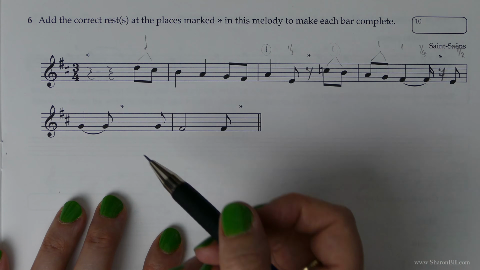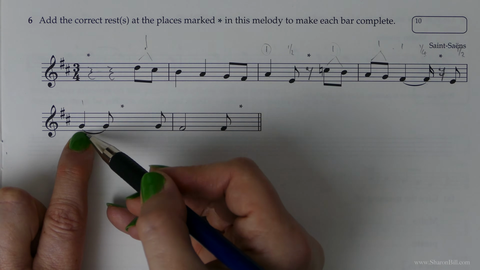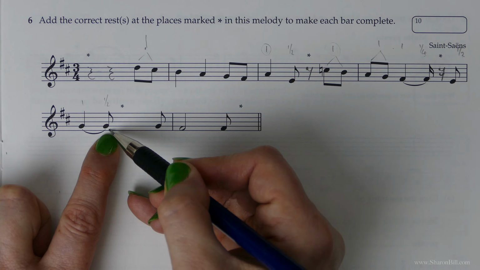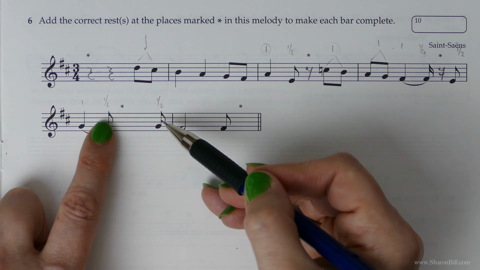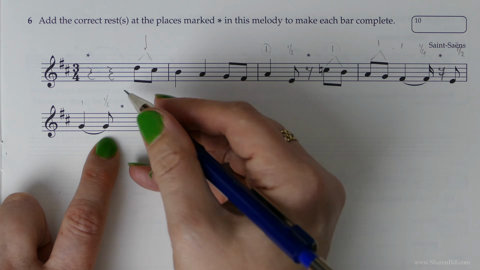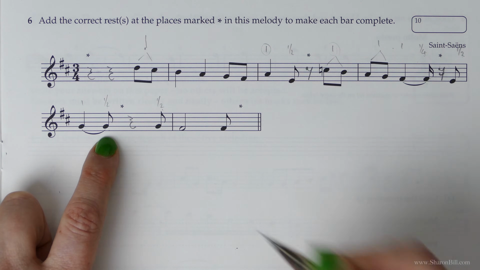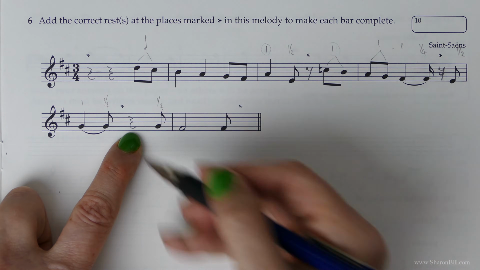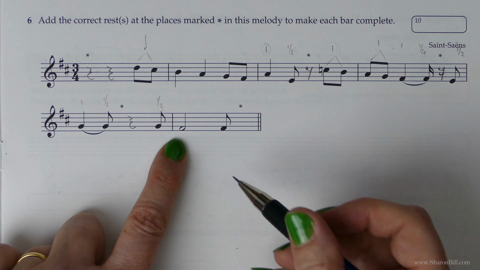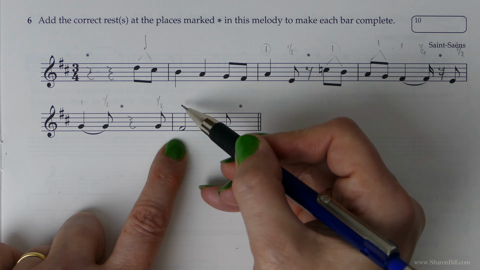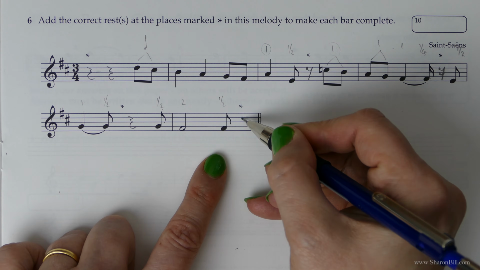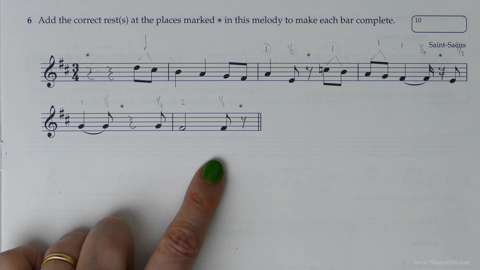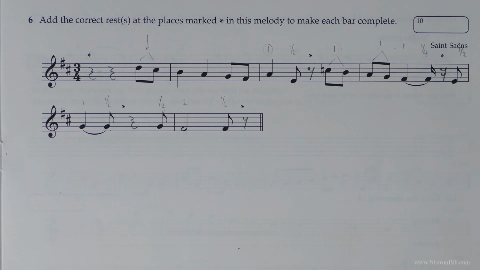Nearly done. So we've got 1 beat there, we've got half a beat there, we've got half a beat there, 1 and a half, 2. There should be 3 beats in a bar, so we need a 1 beat rest, a crotchet or a 1/4 note rest. Last bar, we've got 2 beats there, half a beat there, we've got 2 and a half, we just need another half a beat. There we go, and that should score you full points.